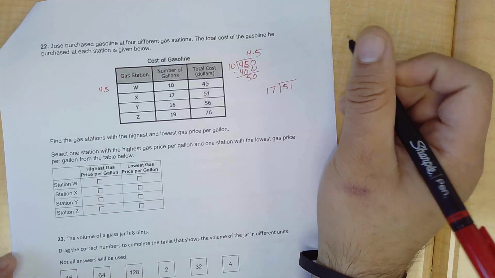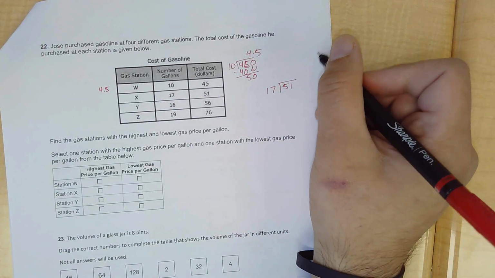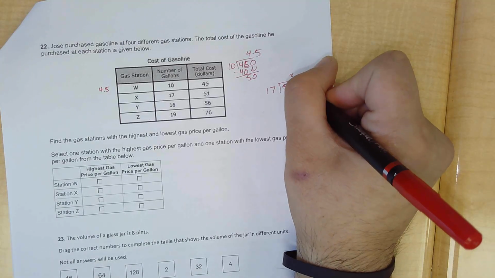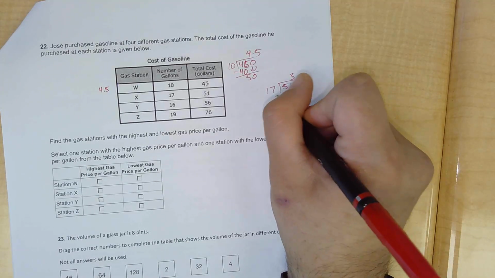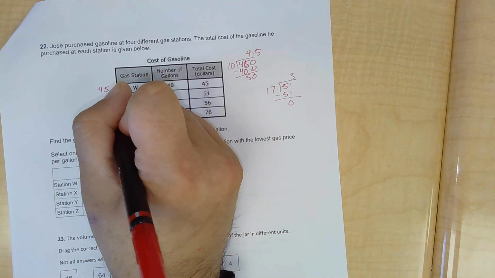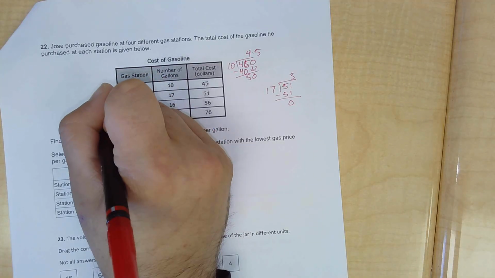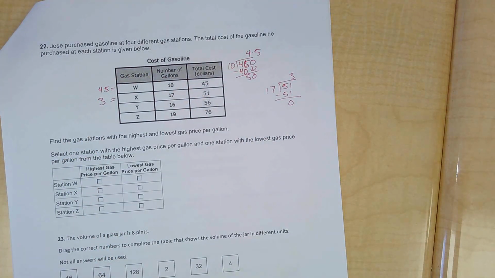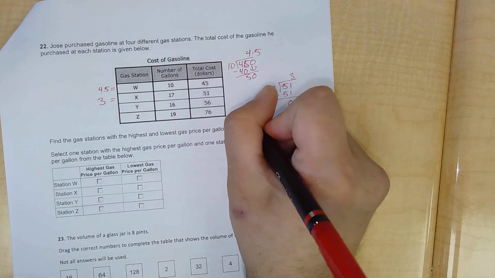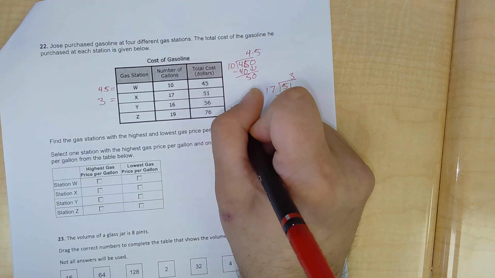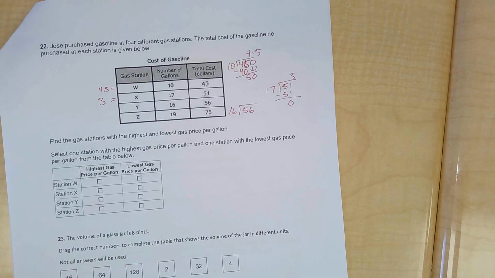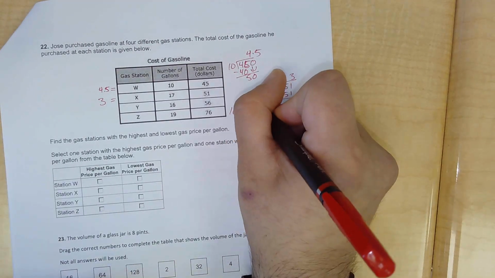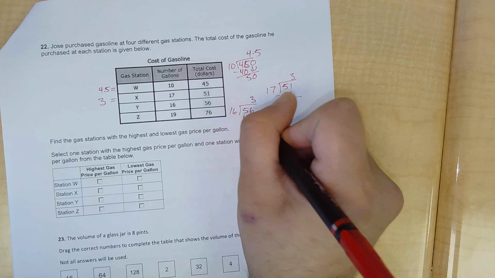All right, let's do X. 51 divided by 17. I know that 17 can actually go into 51 3 times. It's a weird number, but that's how it works. So that's going to equal $3 a gallon. If I do 56 divided by 16, again, I know that 16 can fit inside of 56 3 times. That'll give me 48.